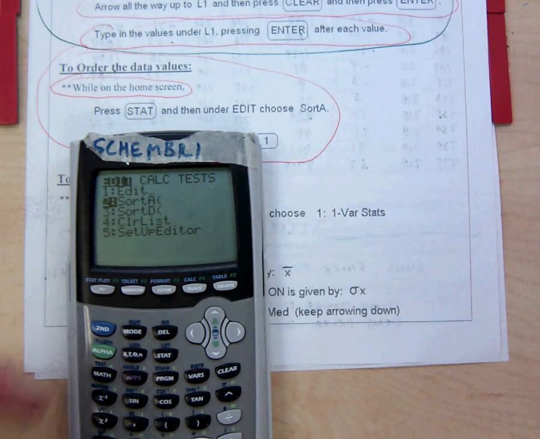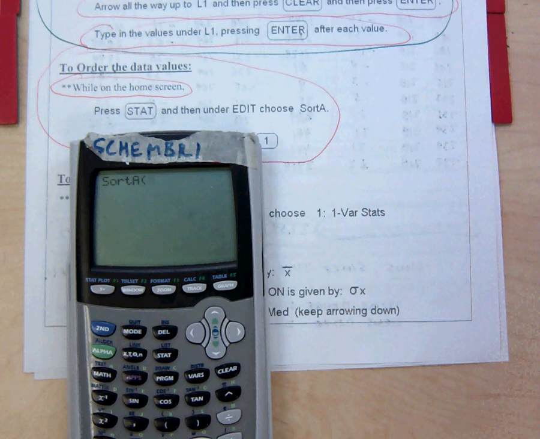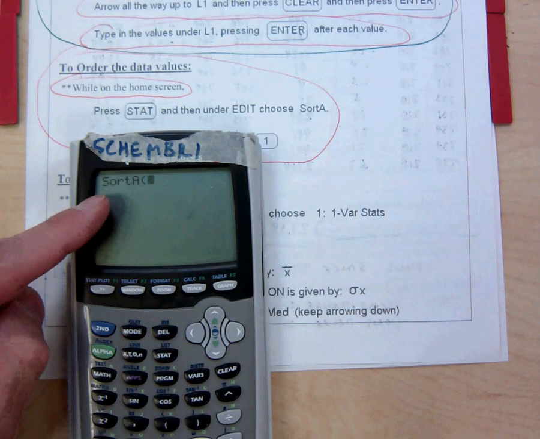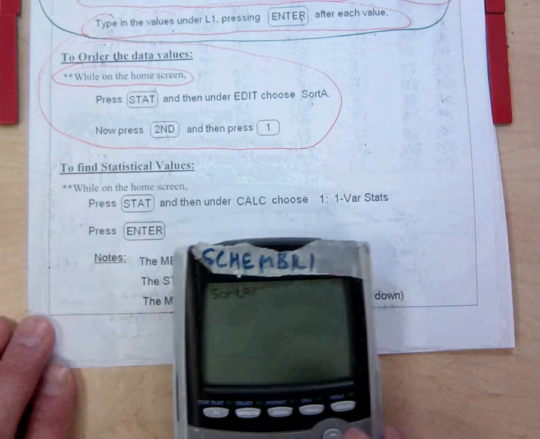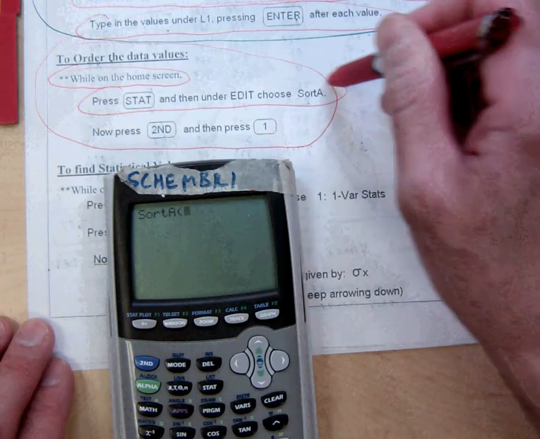So choose sort A. Now look, what do we want to sort? We want to sort the numbers that are in what? List 1. So watch how you choose list 1. Are you ready? Stop what you're doing. Does everybody have exactly what I have here? Okay, so far I've done that. Now I press what? Second 1.